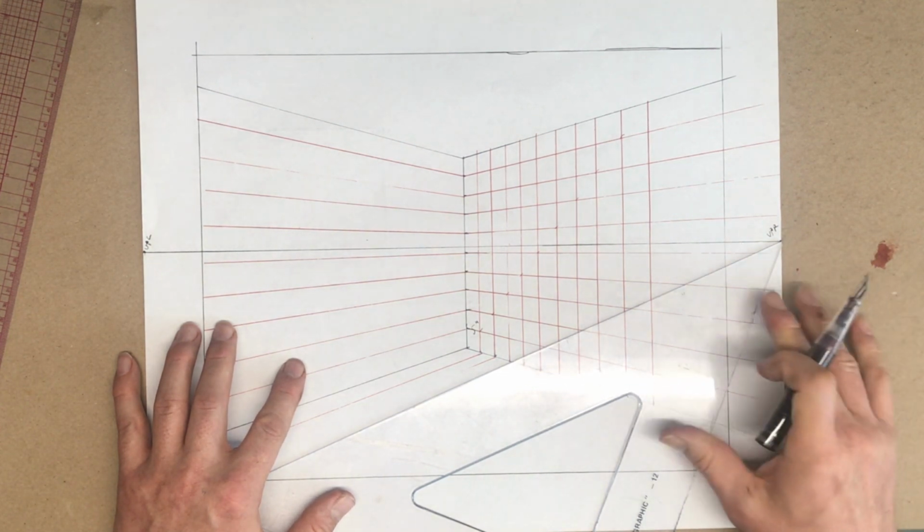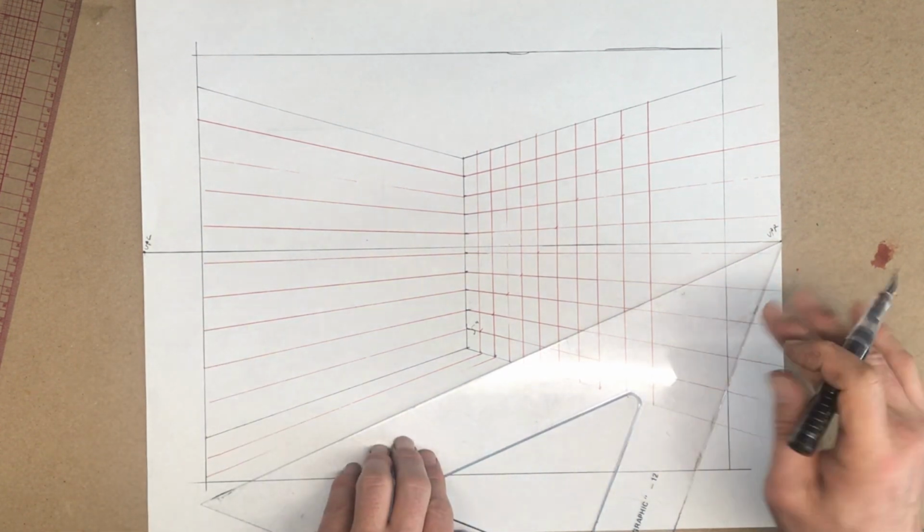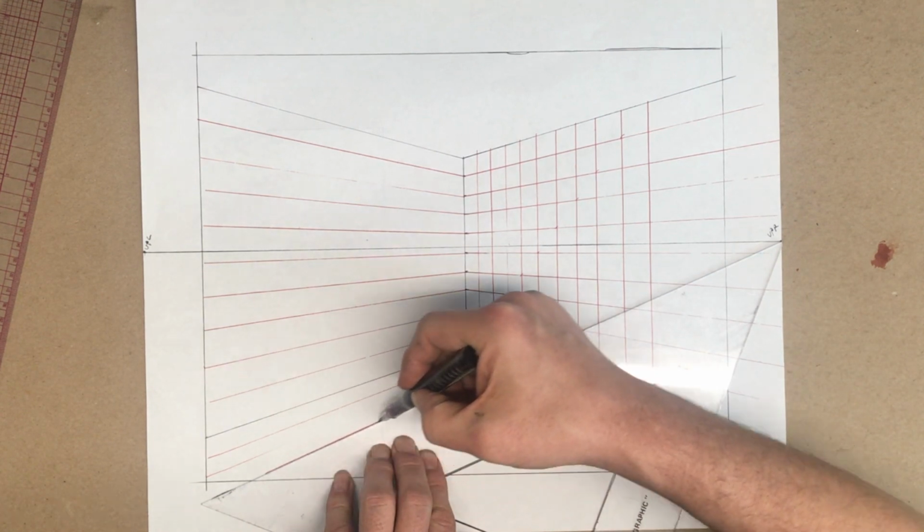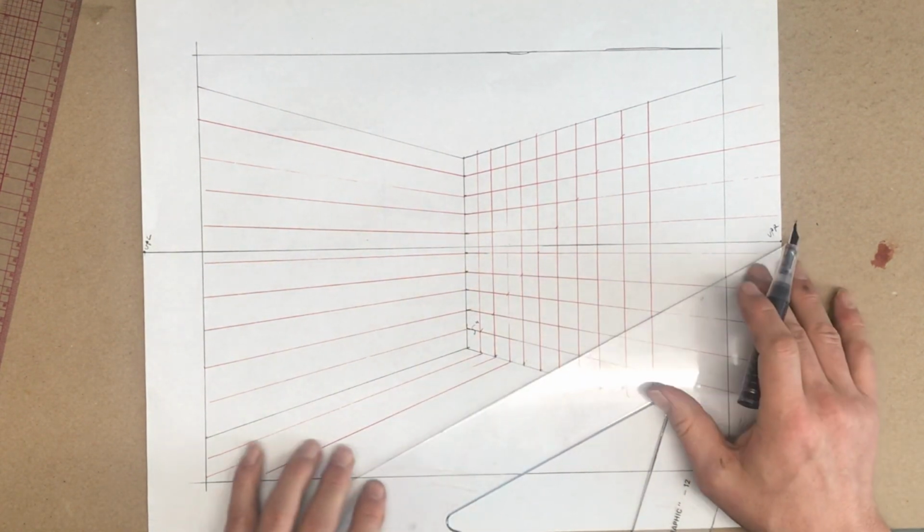I think I might be running out of ink in this pen. Let's see. No, we're okay.